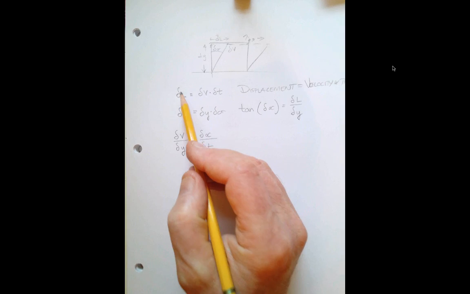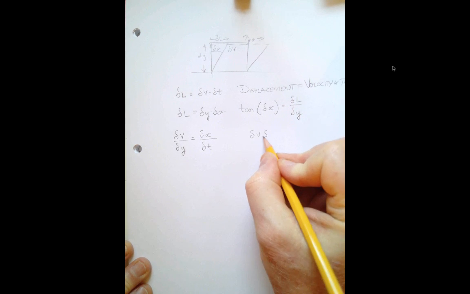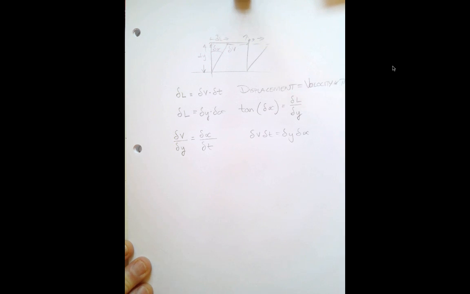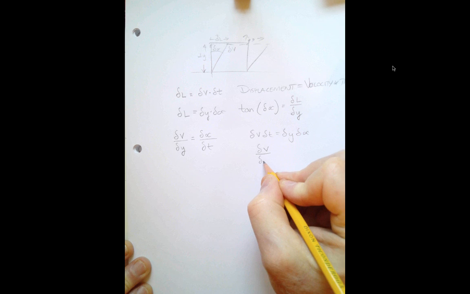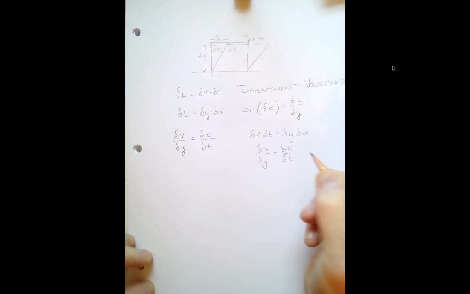That's because these two definitions of dl are the same. So here's where that came from. dv dt equals dy d alpha, dv over dy equals d alpha over dt.